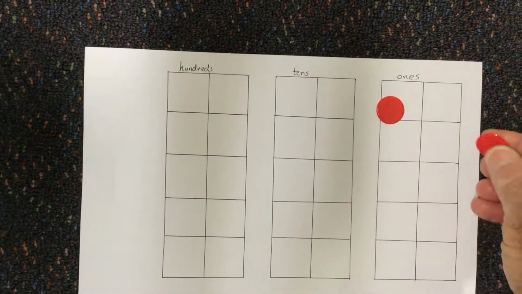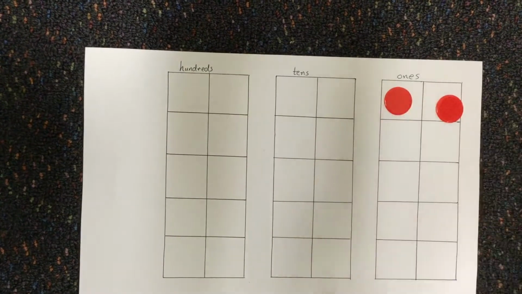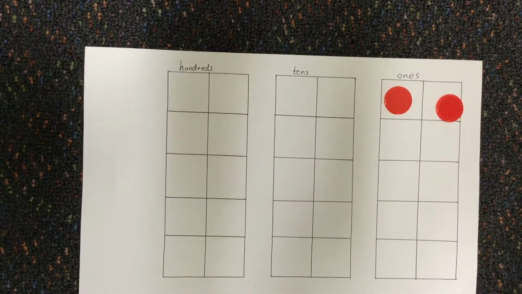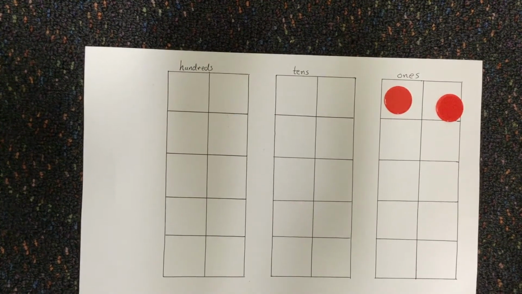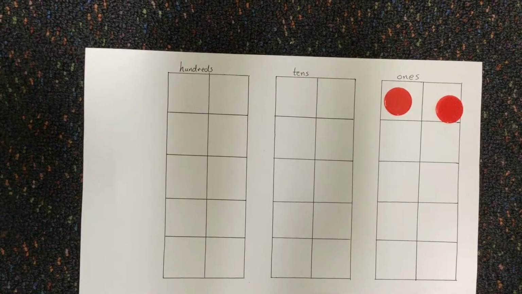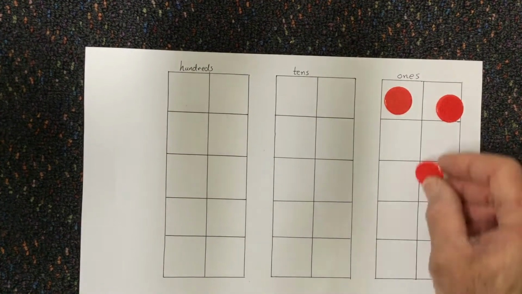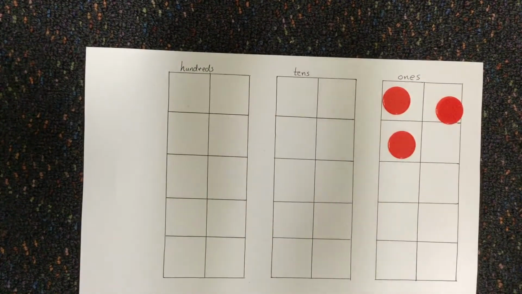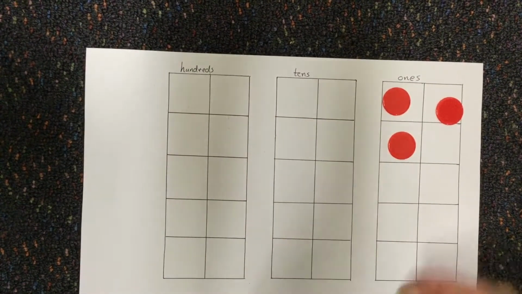Today I'm using just the counters that we have at school, but you might not have these counters, I understand that. What could you use? You could use Smarties, you could use jelly beans, you could use Skittles, anything at all that you can count. So you get 10 of these, always takes one of those. We're always the same as one of those.